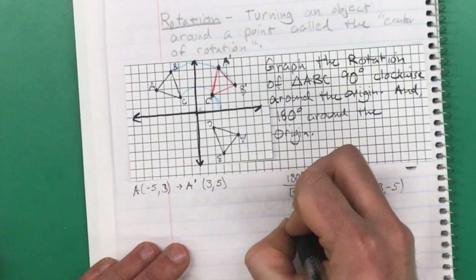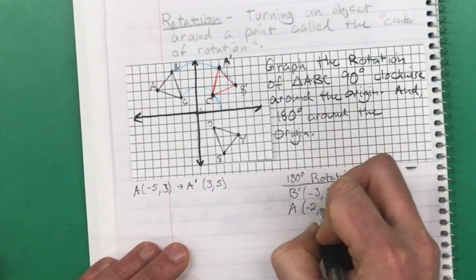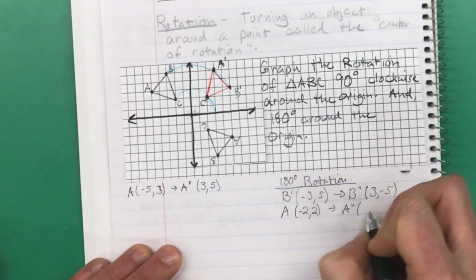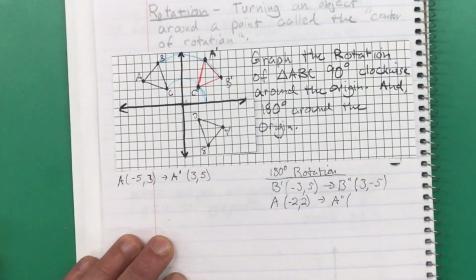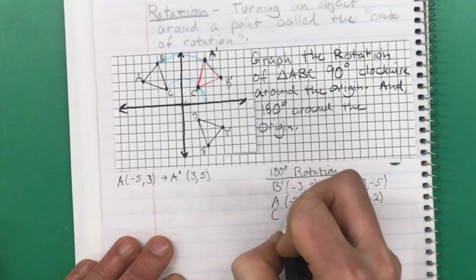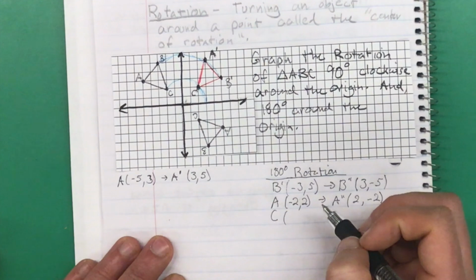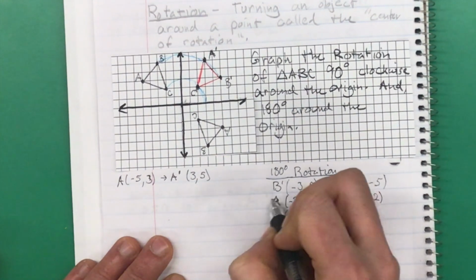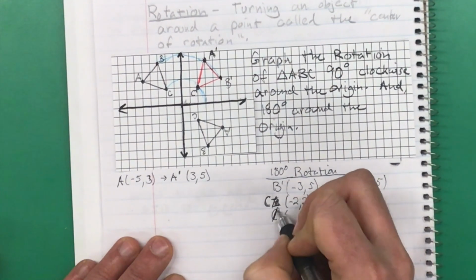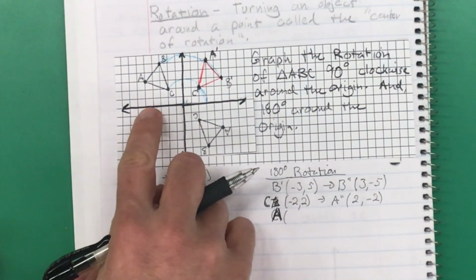And it's going to be the same for everything else. So our original A was negative 2, positive 2, and that becomes our A with 2 apostrophes. It's going to be positive 2, negative 2. And then A originally was negative 5, positive 3.